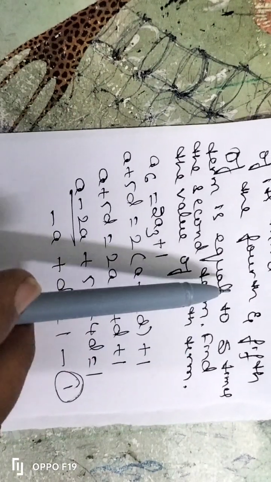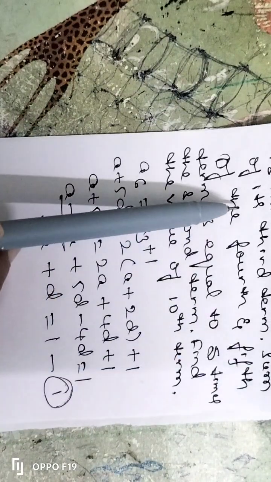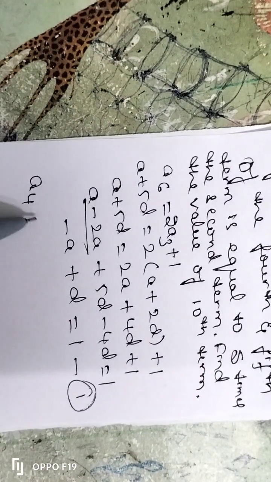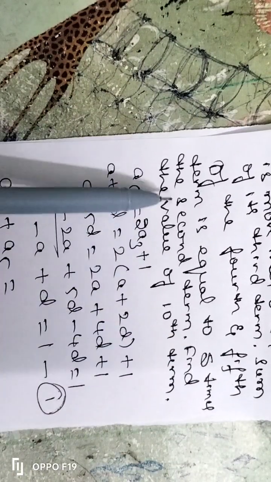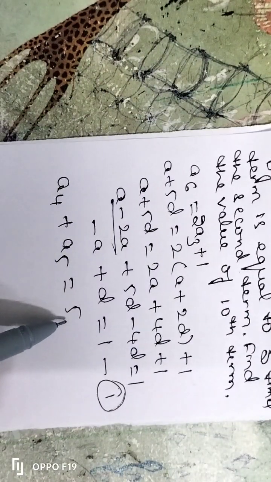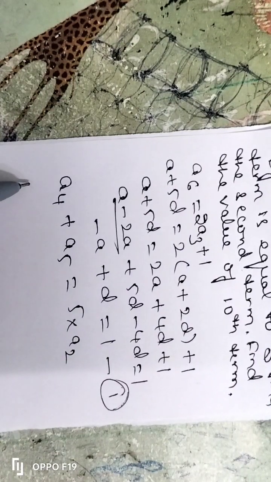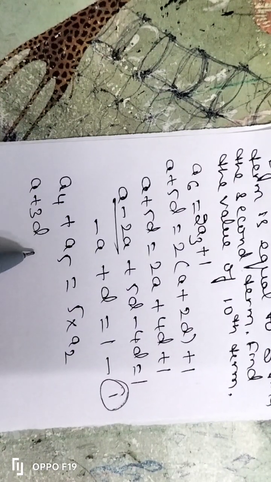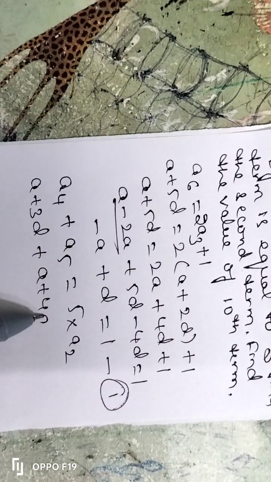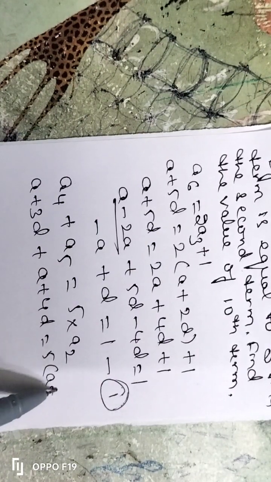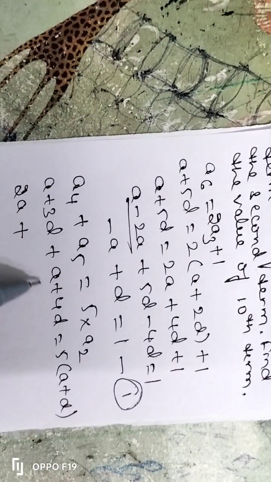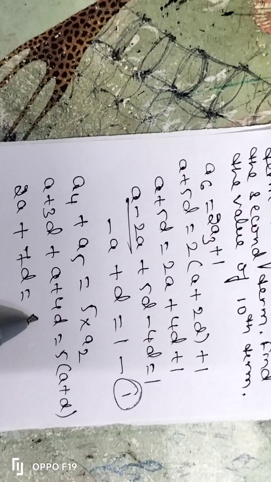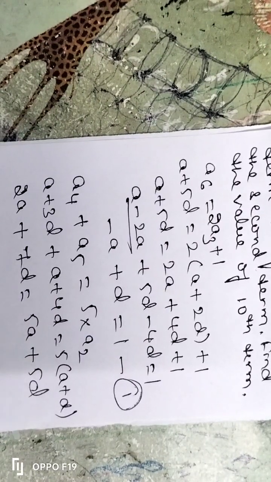Now let us go to another condition. The sum of the fourth and fifth term is equal to 5 times the second term. A4 can be written as a plus 3d, plus A5 can be written as a plus 4d, is equal to 5 into A2, which can be written as a plus d.